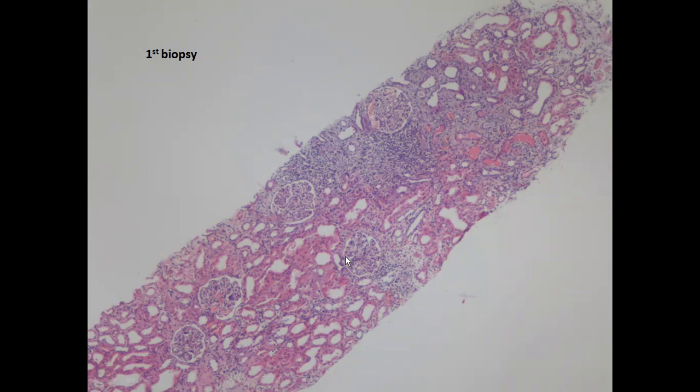Then another interesting point at this magnification, what you can appreciate is, you can see these tubules which are empty. They don't have anything in the lumen, but some of the tubules are showing RBC cast. The moment in a transplant biopsy, early post-transplant, you see RBC cast in the tubule, you should always look for evidence of any vascular insult or a vascular rejection.